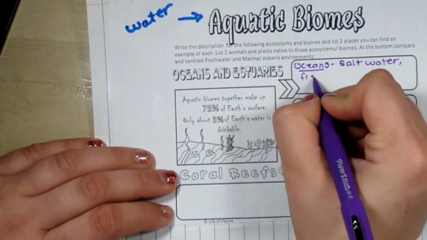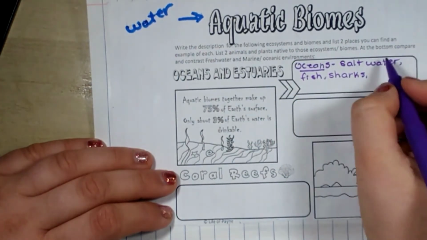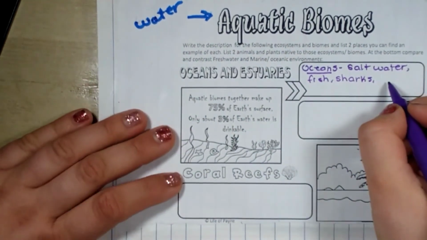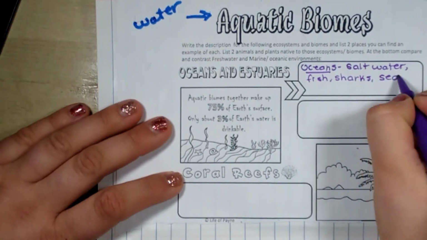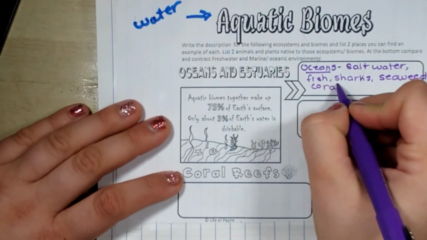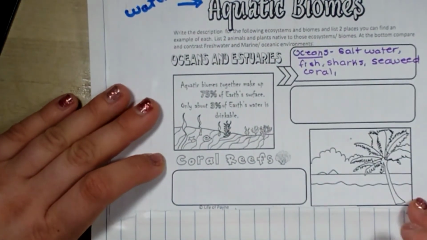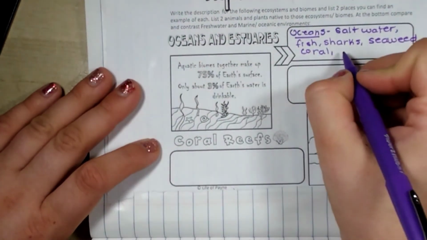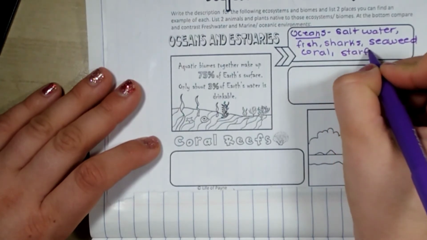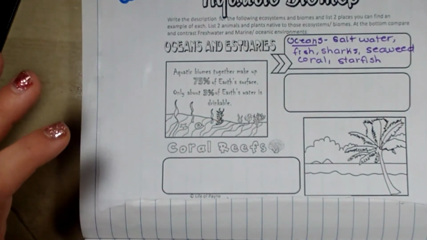We have fish, sharks, lots of underwater plants. We have coral, seaweed, and things like that. Let me see, we have one down here. We have starfish. So oceans are the very large place.